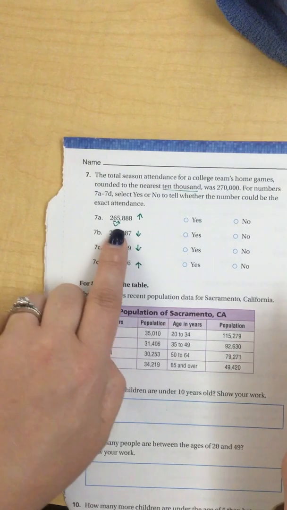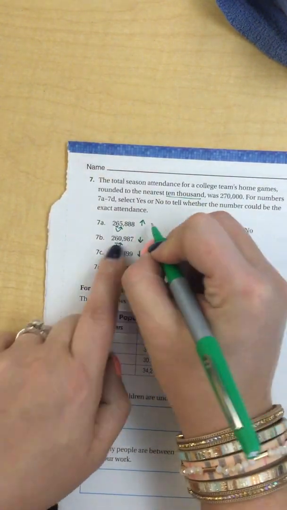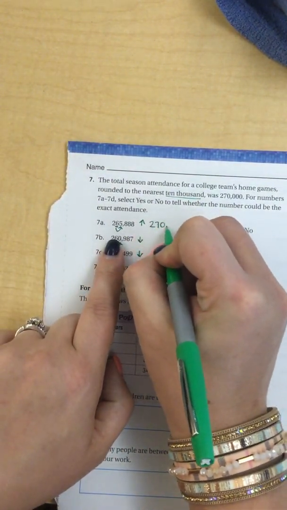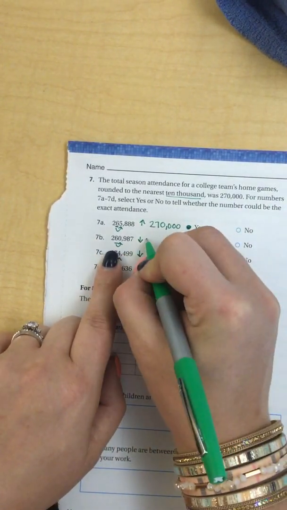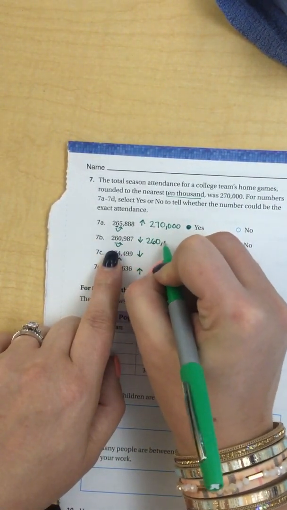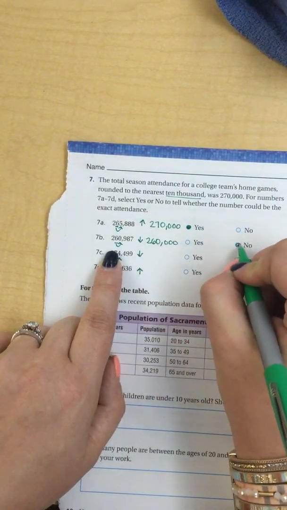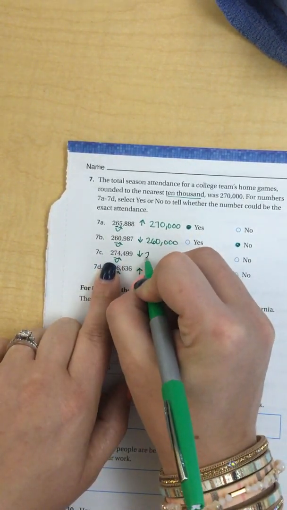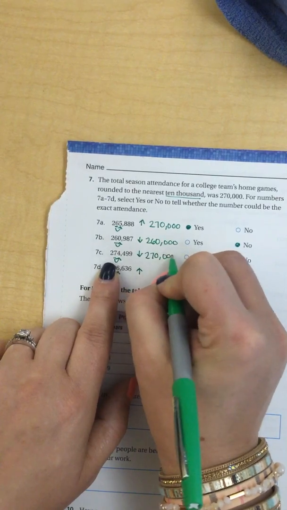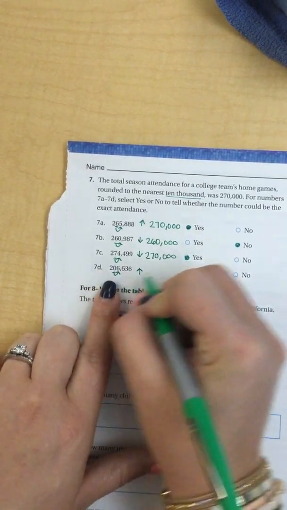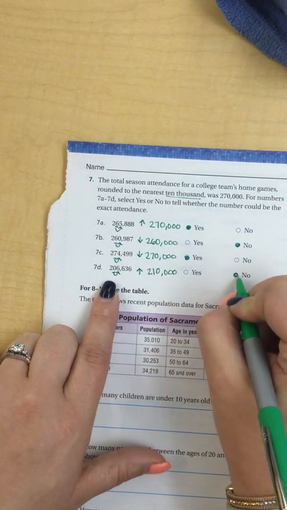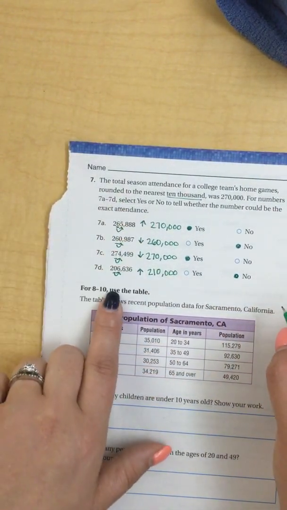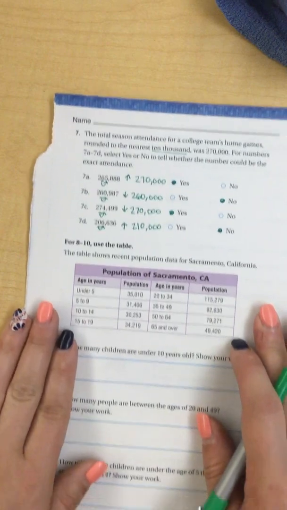So when we round these, the 6 rounding up would go to a 7. So this one would round to 270,000. So that's a yes. This one rounds down to 260,000. So that's a no. This one rounds down to 270,000, so that's a yes. And this one rounds up to 210,000, so that's a no. So on your test, you need to actually round each one of them instead of just guessing.